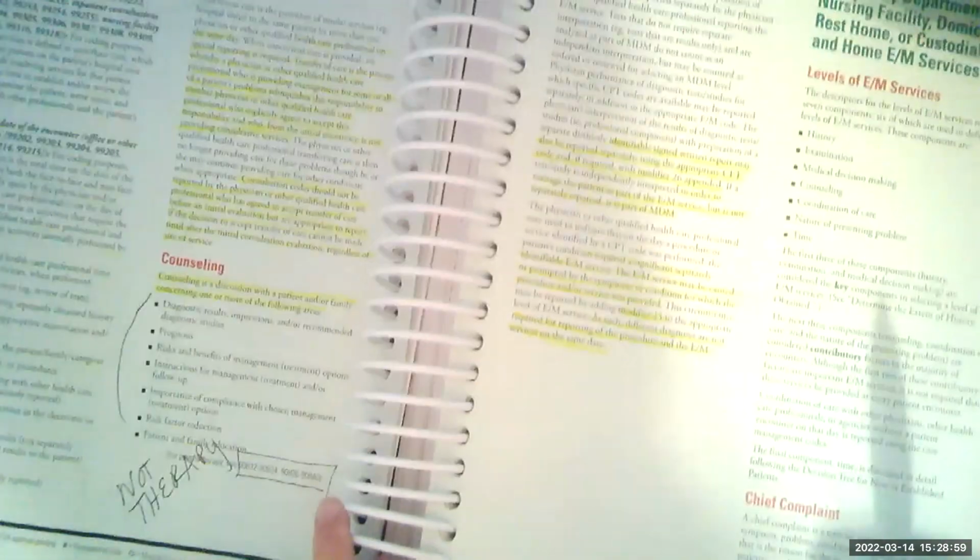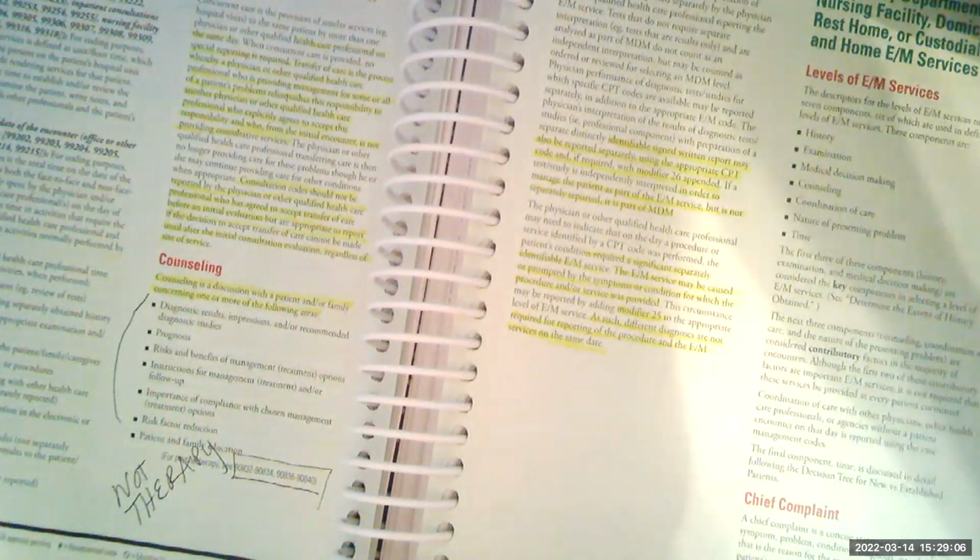Counseling. What does counseling mean? It is not the same thing as therapy. So just put not therapy. And in fact, there's a little note here that says for psychotherapy, please see these codes. All right. It is not the same thing as therapy. We are talking about when we talk with the patient or their family about all kinds of different things to help with that patient's specific medical condition. Okay. That's what counseling is referring to.